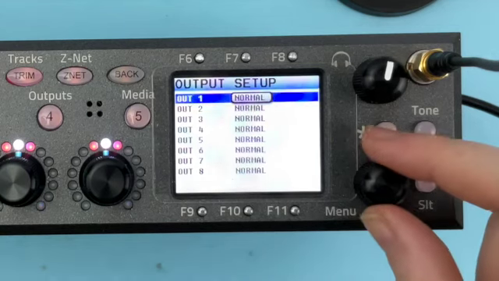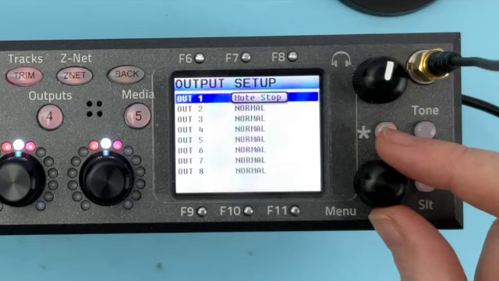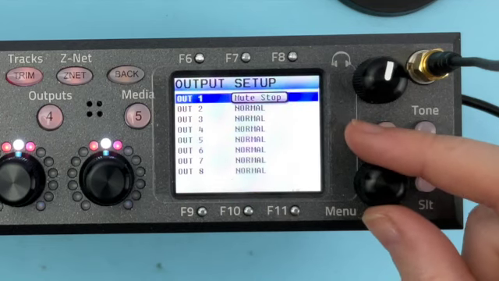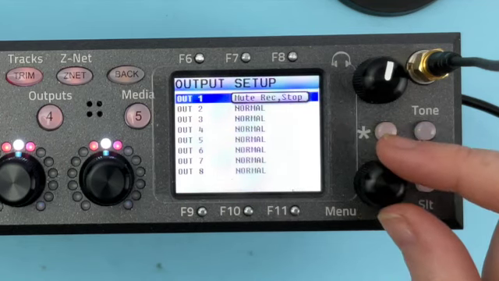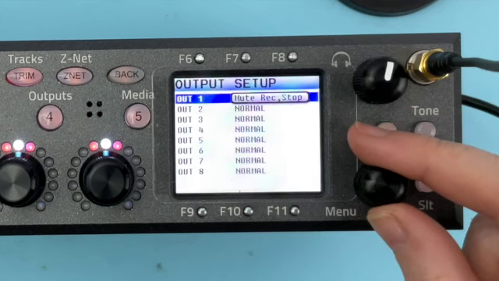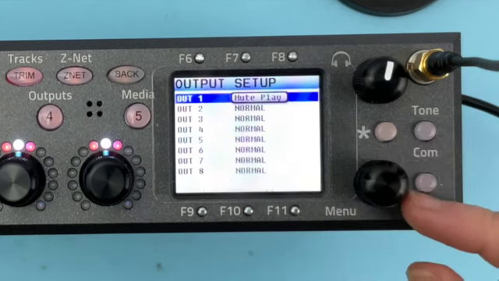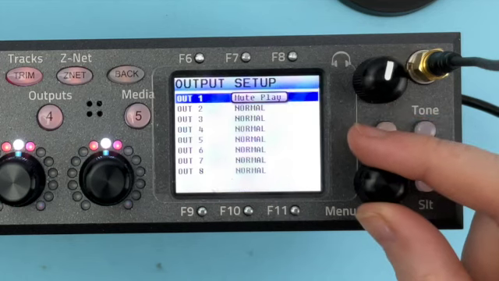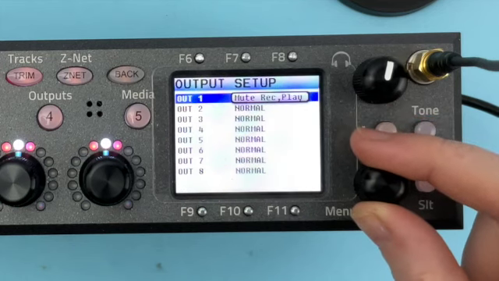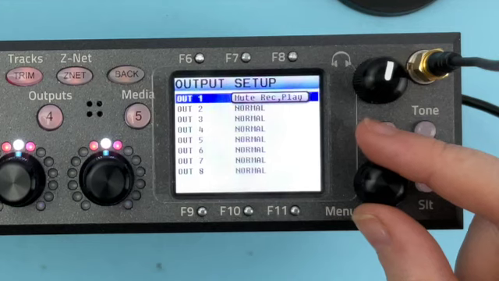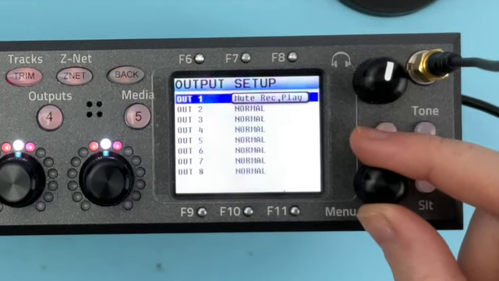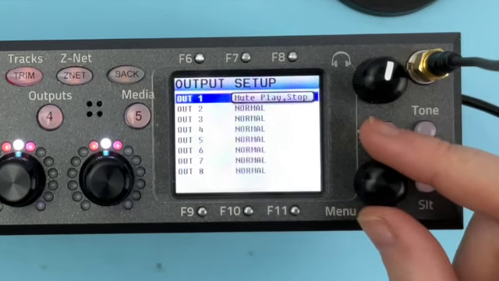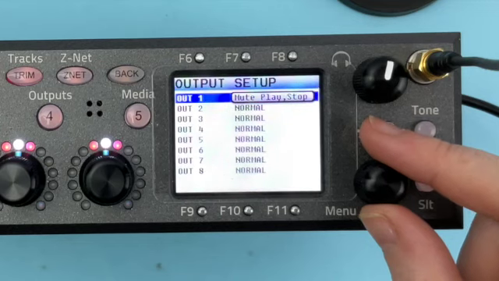Mute rec, mute in record. Mute stop, mute in stop. Mute rec stop, mute in record and stop. Mute play, mute in playback. Mute rec play, mute in record and playback. Mute play stop, mute in playback or stop.